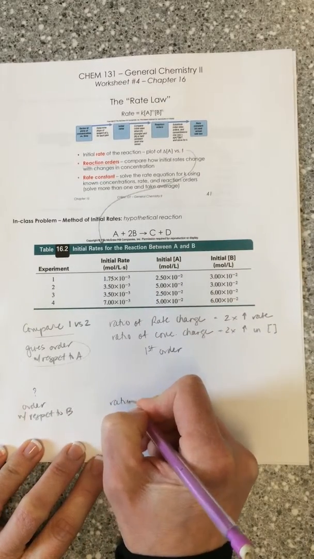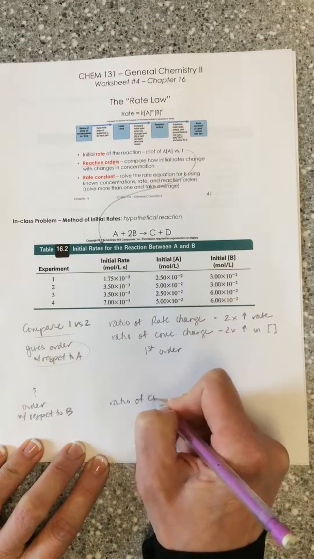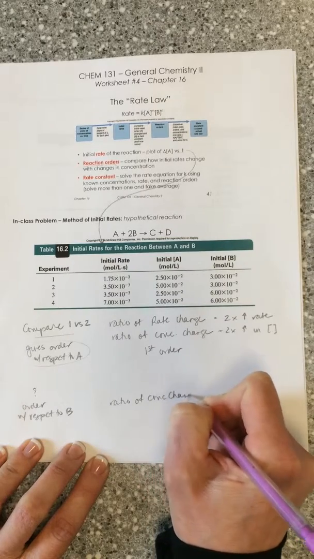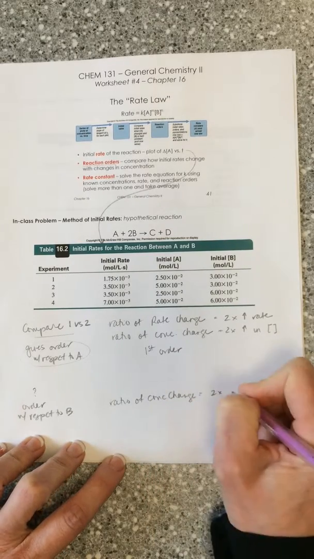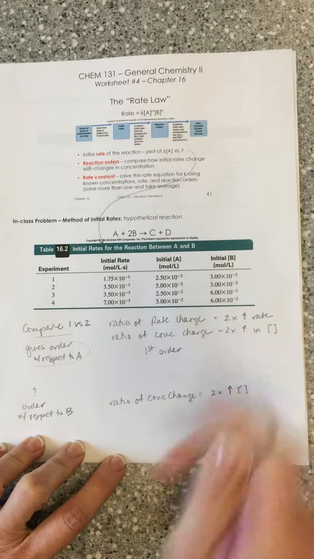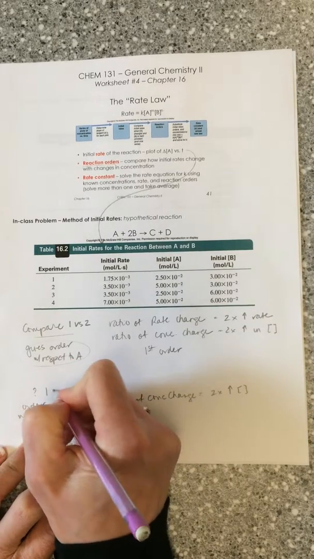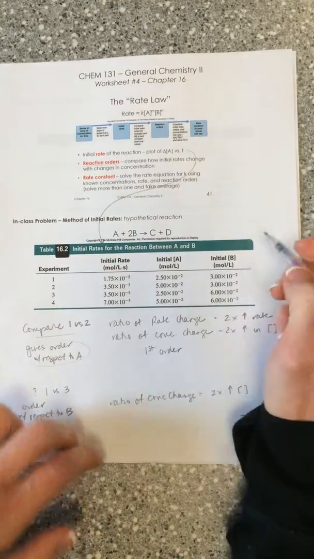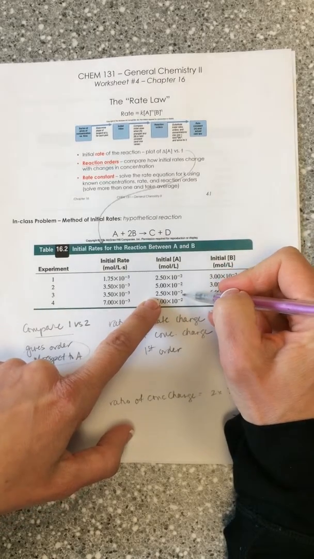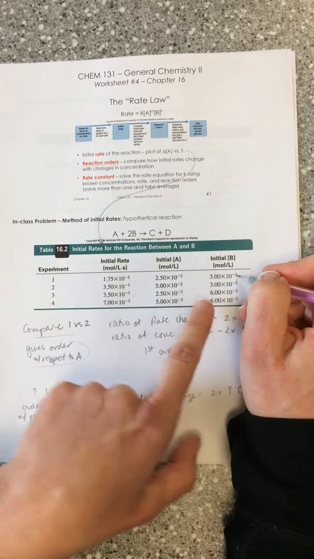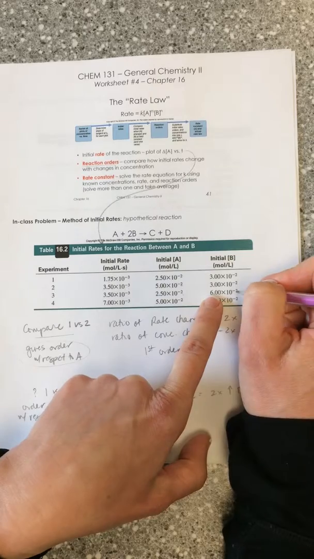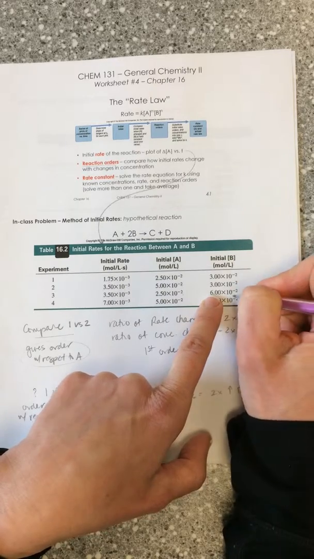So again, the ratio of the concentration change is a 2x increase in concentration, if we're comparing 1 versus 3. So holding the concentration of A the same will allow us to figure out what the reaction order is with respect to the one that we are changing.